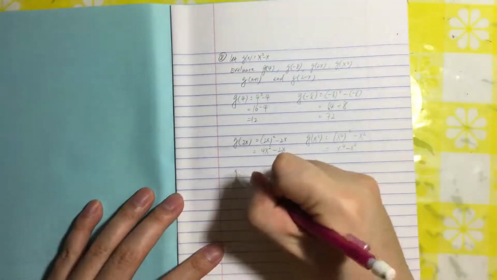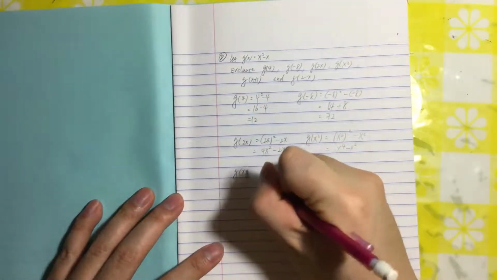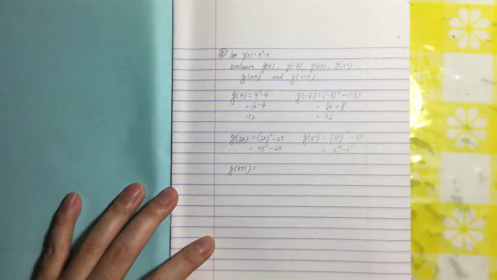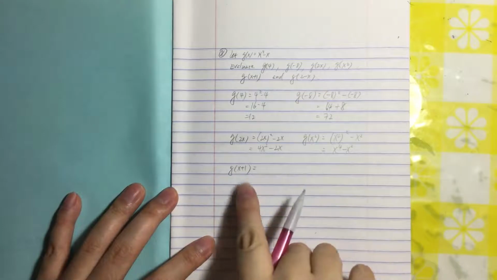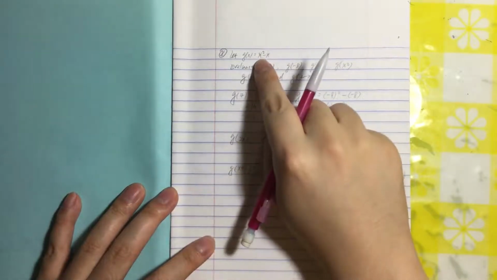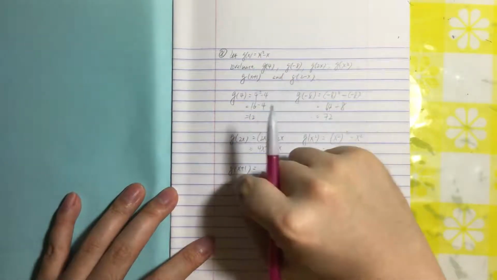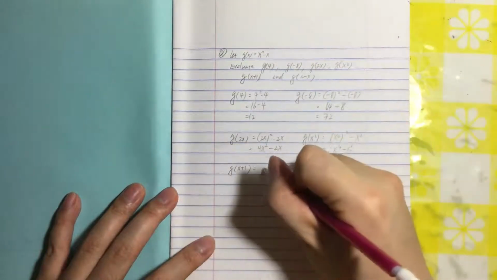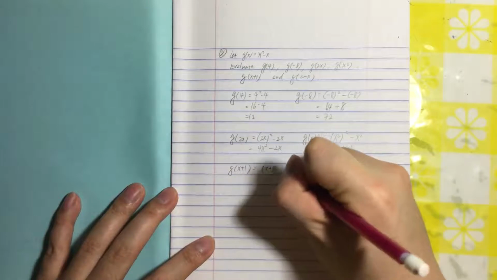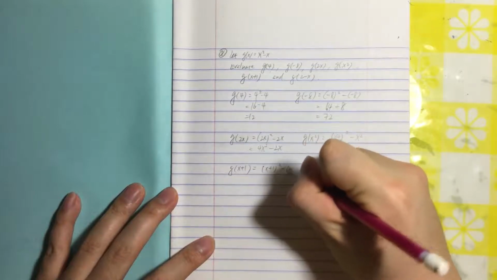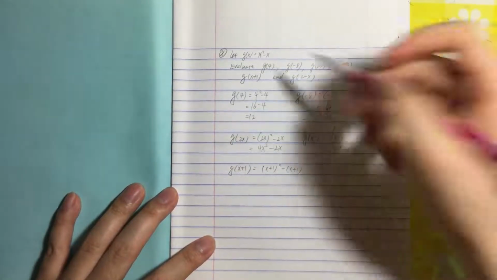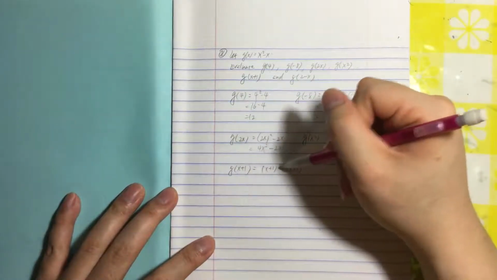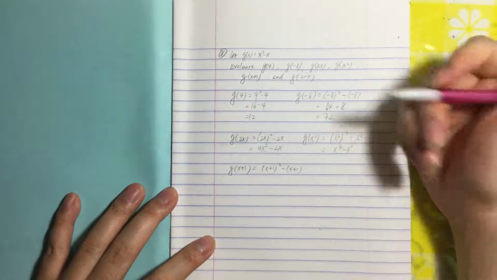Next one. How about g of x plus 1? For g of x plus 1, go to function g. Replace each x with what's in the parentheses. Here we get x plus 1 squared minus x plus 1. I get x plus 1 squared minus x plus 1.